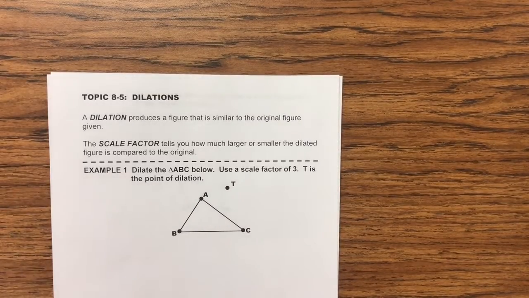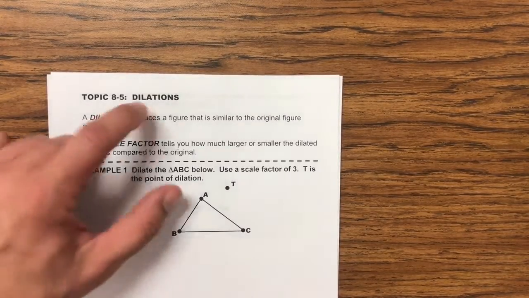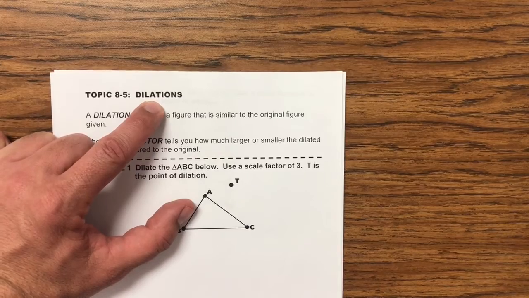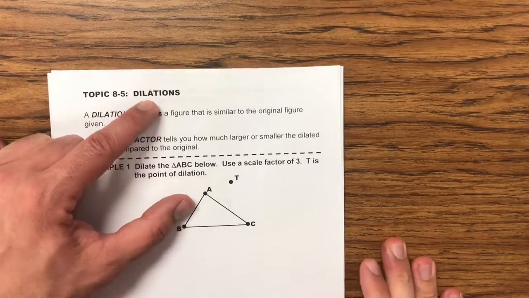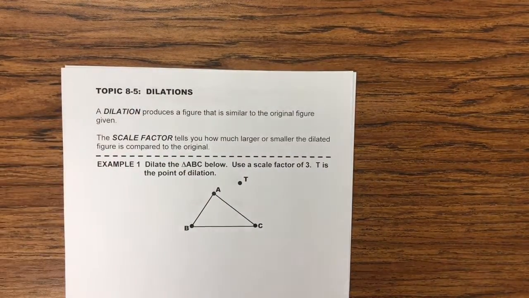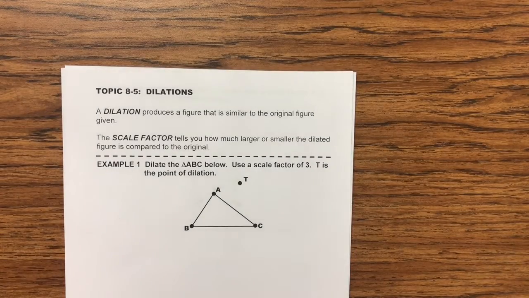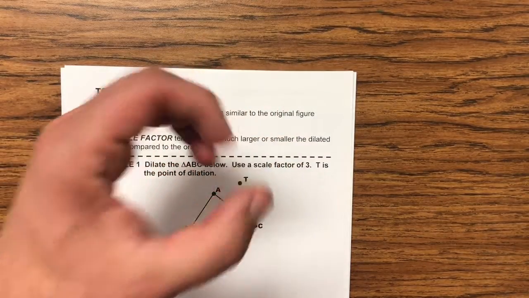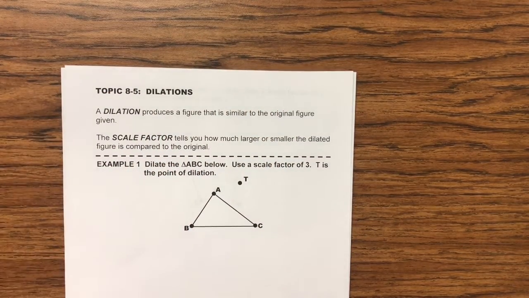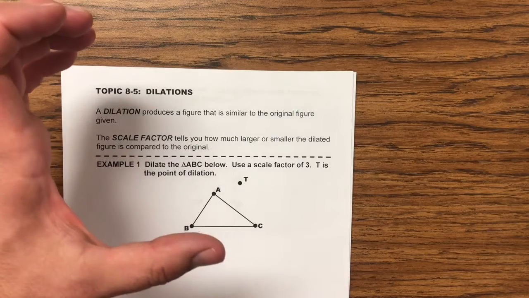Okay, on 8-5, we're going to talk about dilations. One thing about dilations, you got to know this, okay? Everybody understands that whenever your eyes are dilated, you've gone to the doctor and you're looking to get a prescription, and he puts those drops in your eyes, and you got to walk around with those cool sunglasses all day long because your pupils are the size of saucers and just letting all the light in, okay? Your pupils, they're dilated, okay?